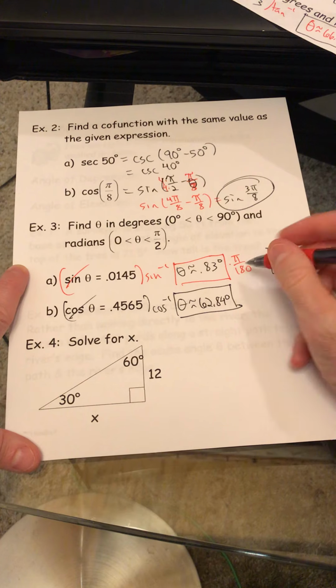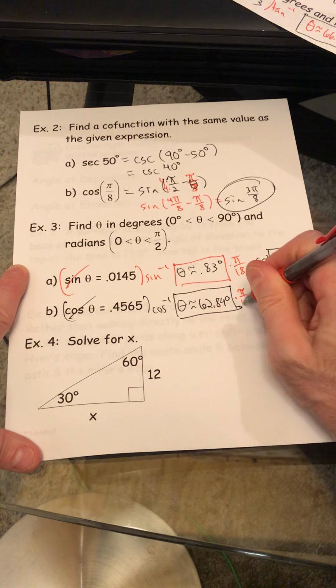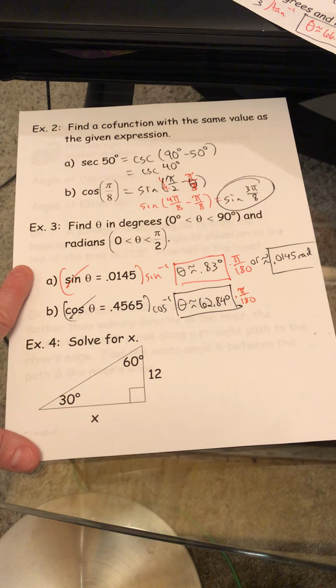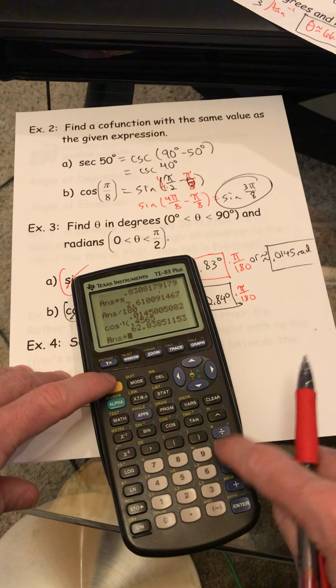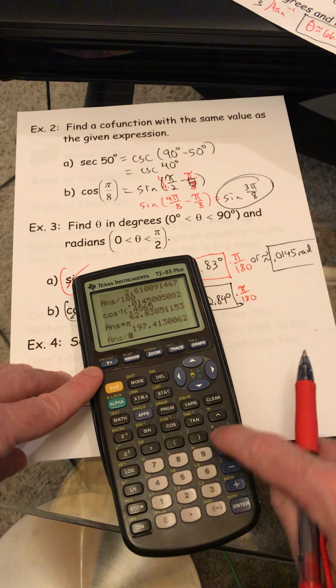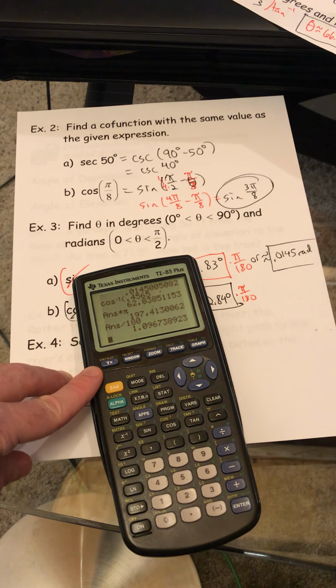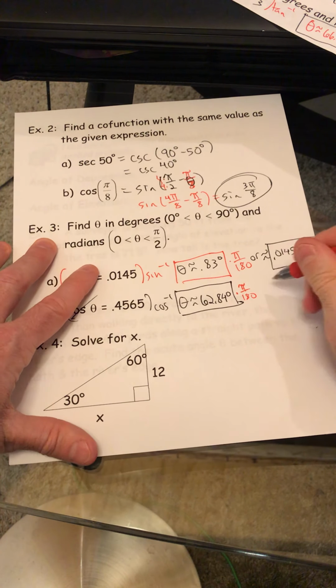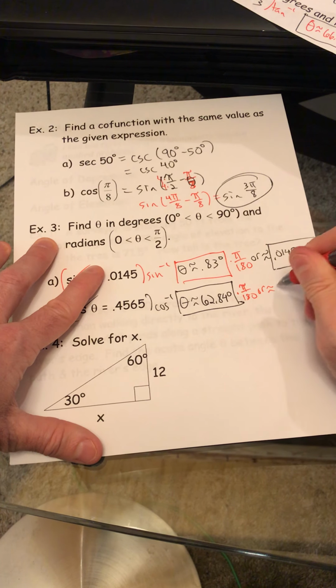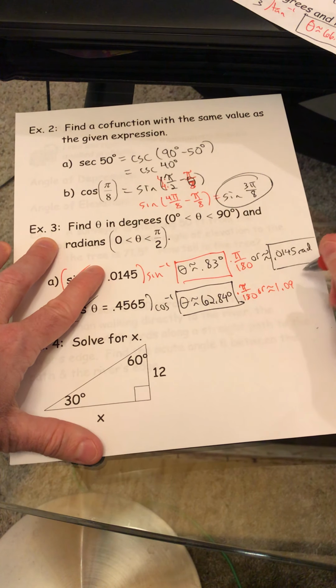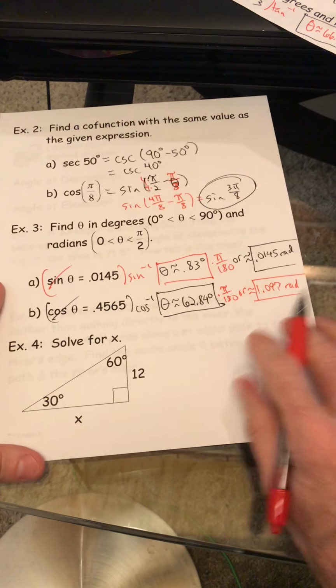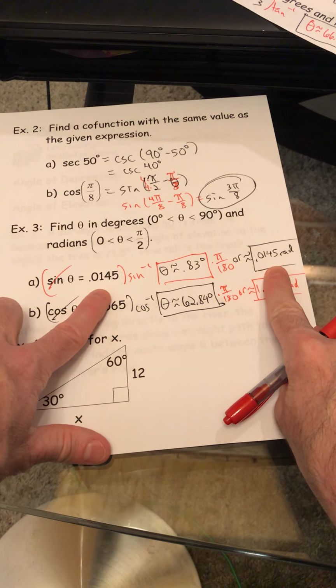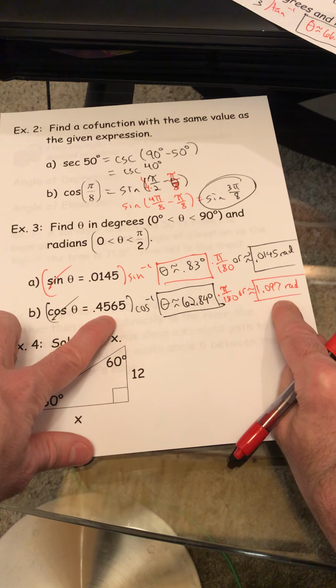And then to convert that to radians, pi over 180. 0.097 radians. So as I was saying, you can see that that very odd happenstance on the first example usually won't occur.